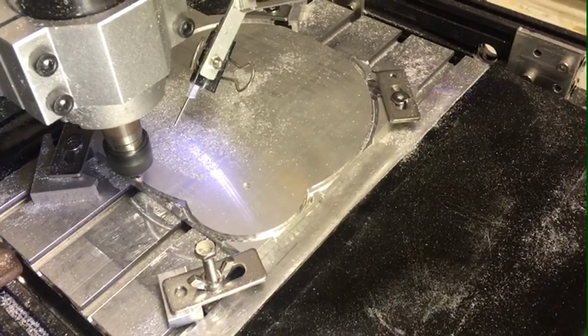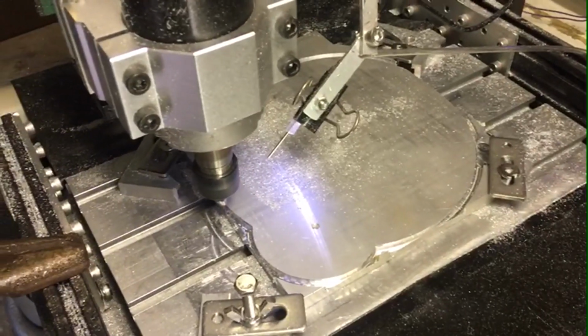Yeah, I had purposely slowed down the spindle. This is what it sounds like if I crank it back up again.